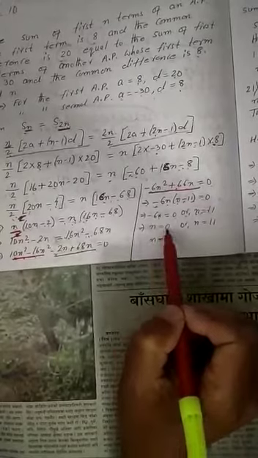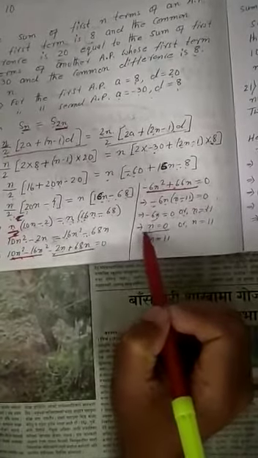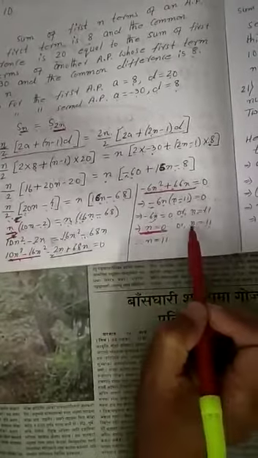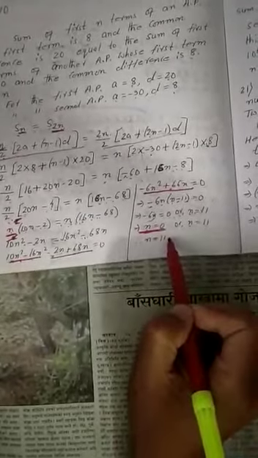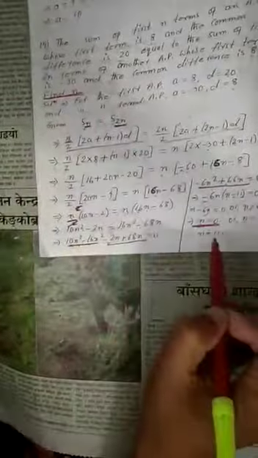Now n is equal to 0, if you take the 6 to the other side, it will be divided, so n is equal to 0. But the number of terms cannot be 0 here, so this is wrong. So n is equal to 11. Here the number of terms, the n you are asked to find, is 11.